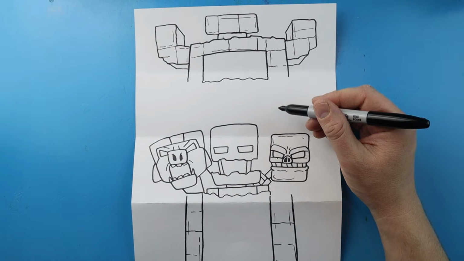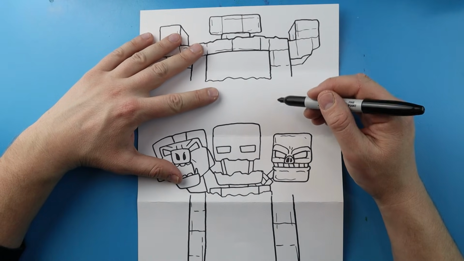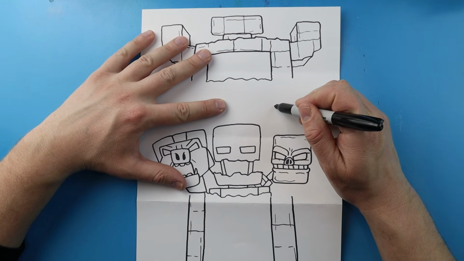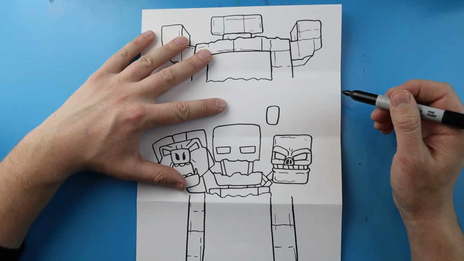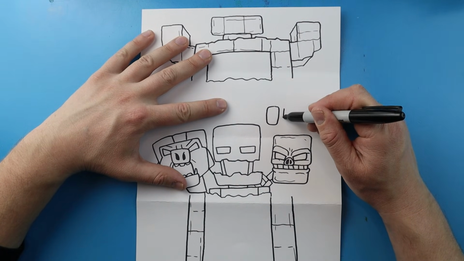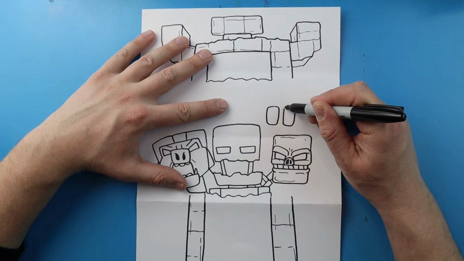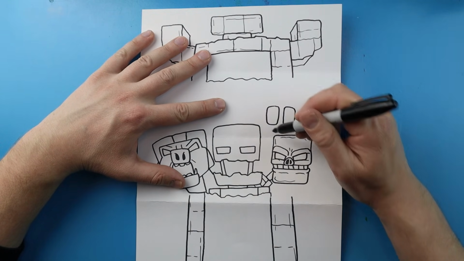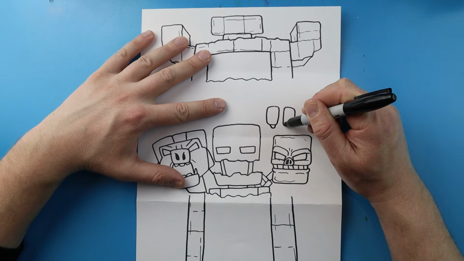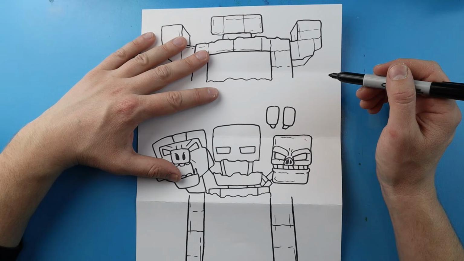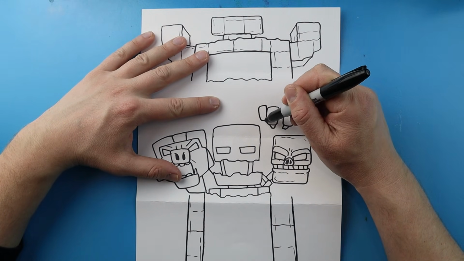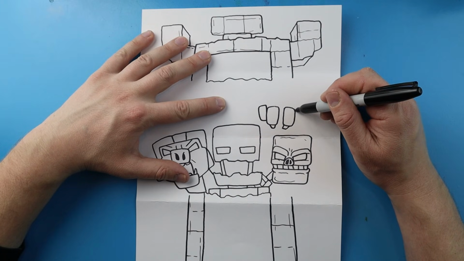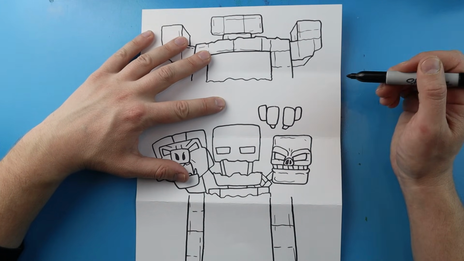Now up here, let's do a Minecraft spider. So let's begin with the fangs. I'm going to begin by making a rectangle shape here. And then I'll make another rectangle shape right here. We're going to put a little square bump at the end of each one. We'll do another little rectangle shape here. And one more over here.